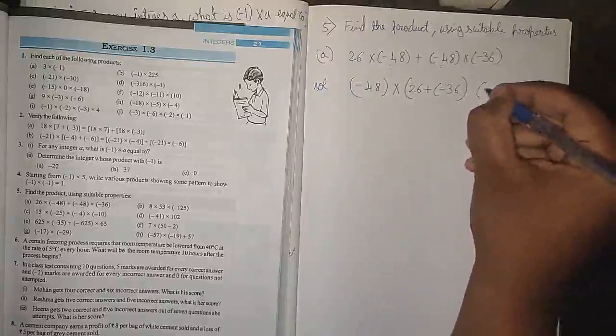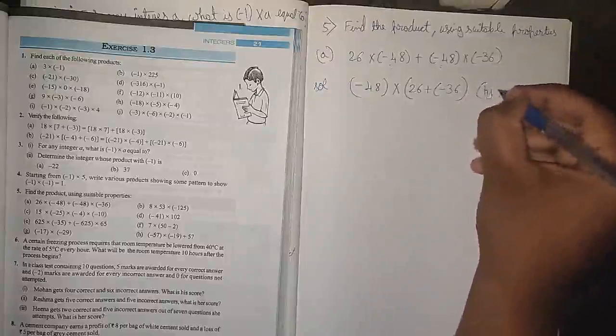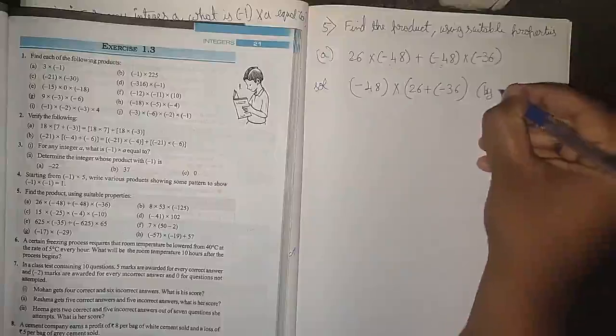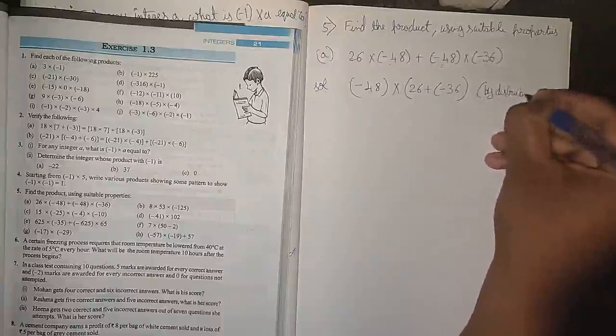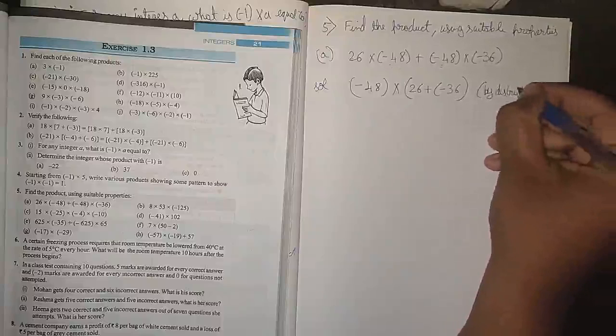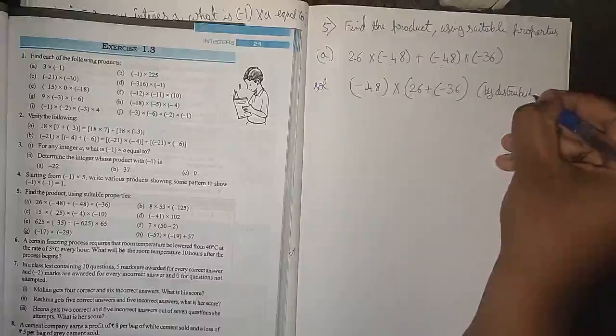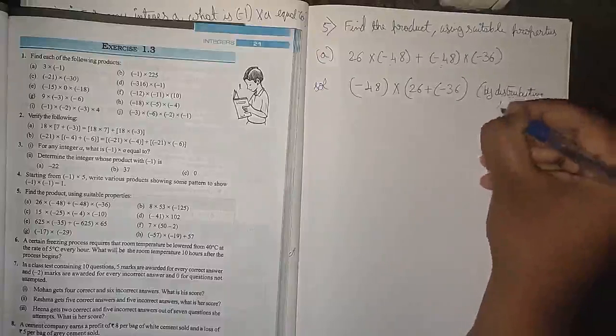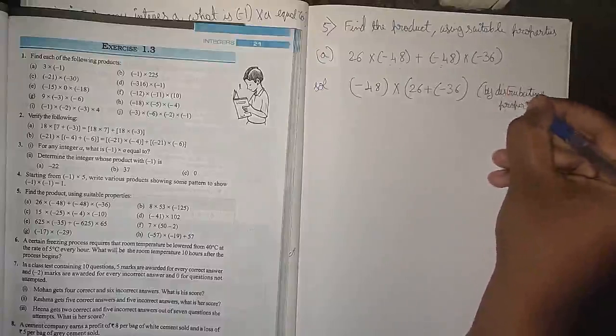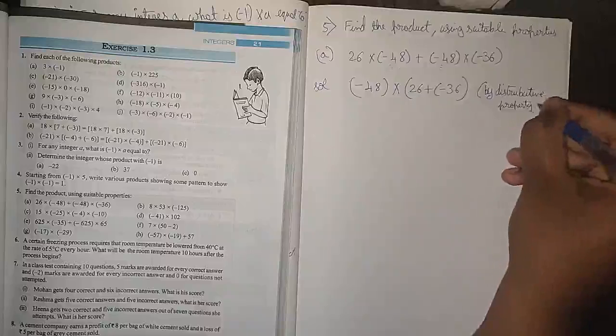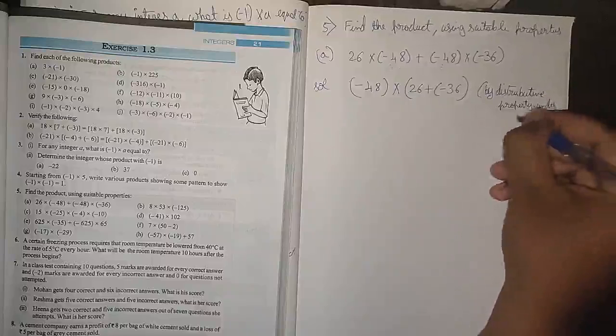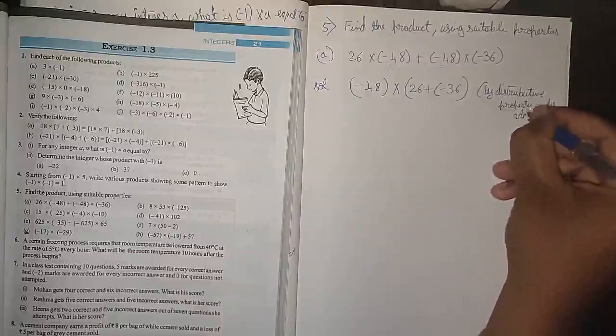I should write here, by distributive property under addition.